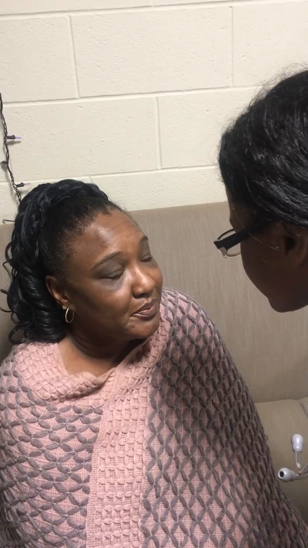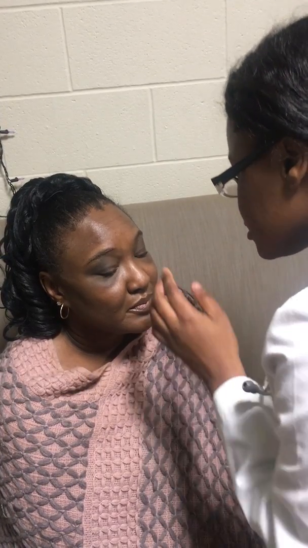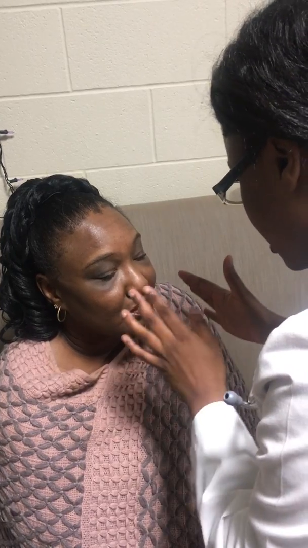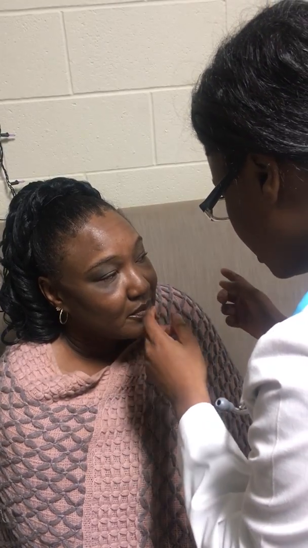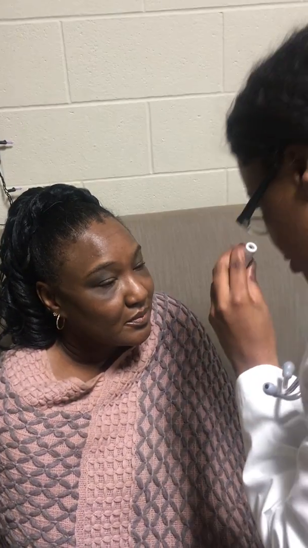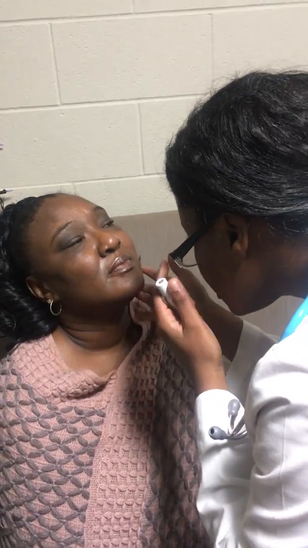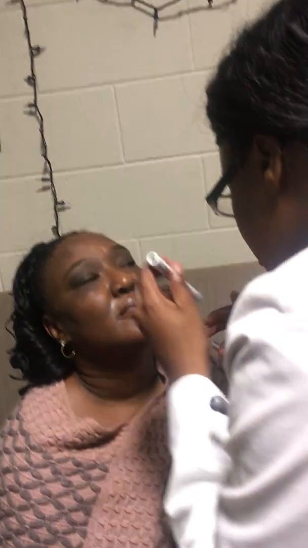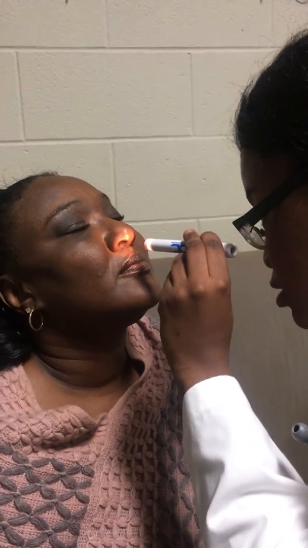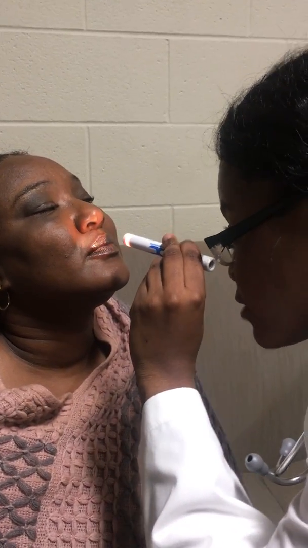No? Okay. So her nose is symmetrical and it has no deformities. And so now we're going to be checking the inside of her nose for any ulcers or anything. And to look at her nose, there is some hair but not excessive hair.